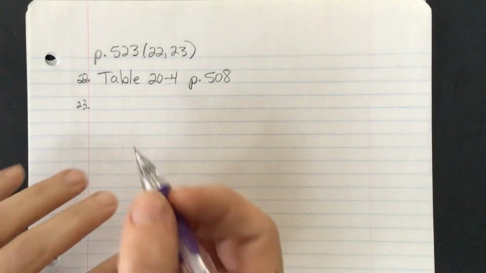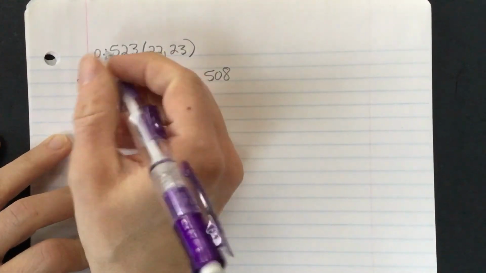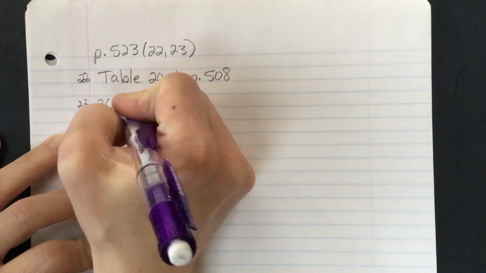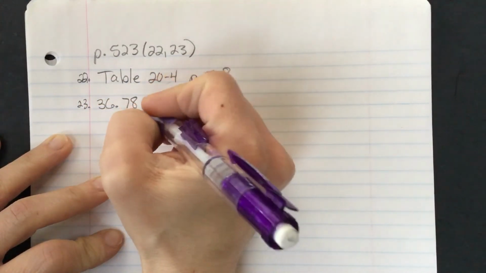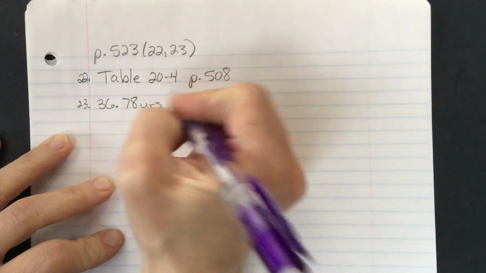Number 23 says, the half-life of hydrogen-3 is 12.26 years. If 35.8 grams of hydrogen-3 are allowed to decay for 36.78 years, what mass of hydrogen-3 will be left? So we have to start with the number of years this is allowed to decay, which is 36.78 years.